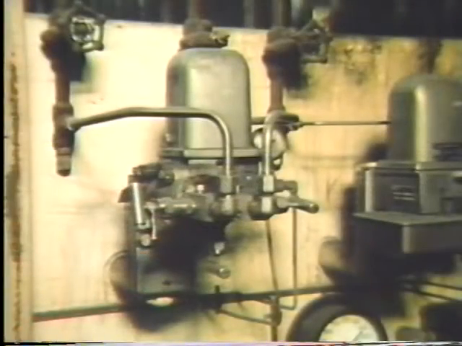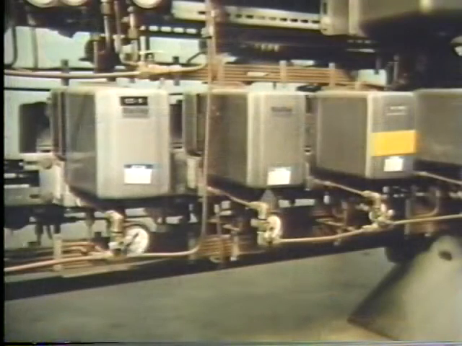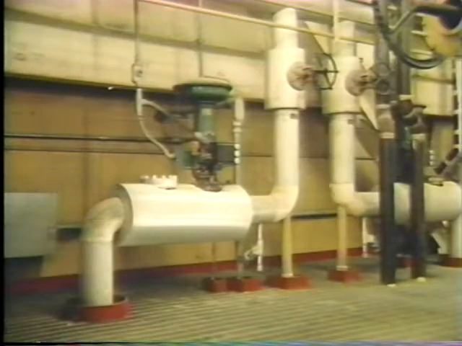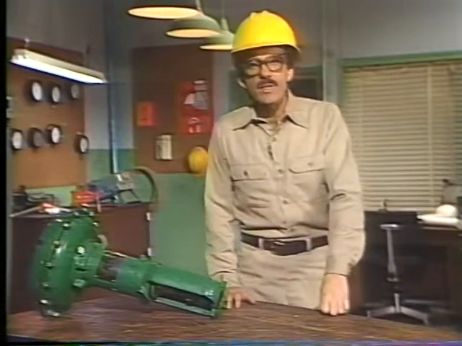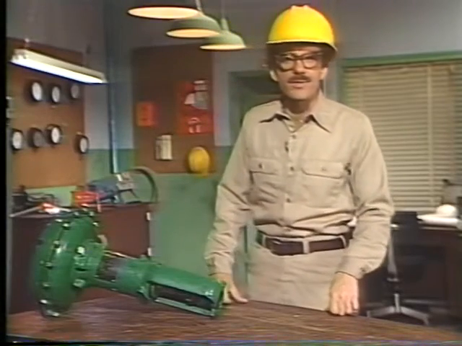The instruments in your plant that work together to automatically maintain a process variable at or near set point make up what is called a control system. In this program, we're going to discuss basic pneumatic control systems.